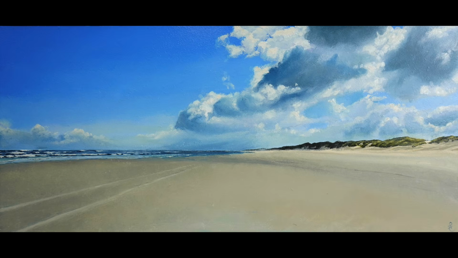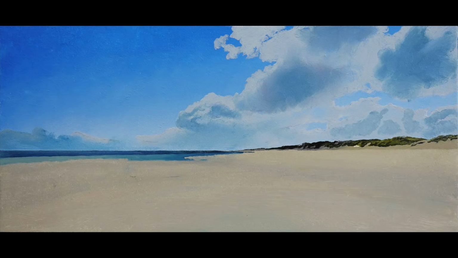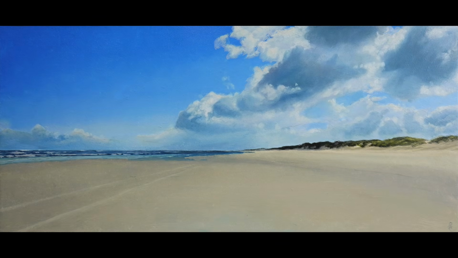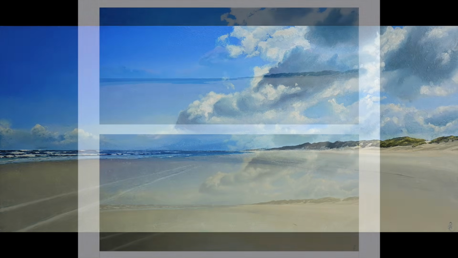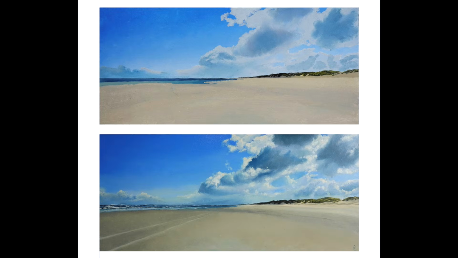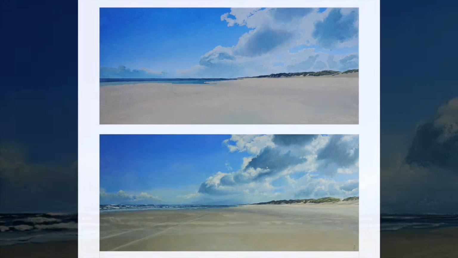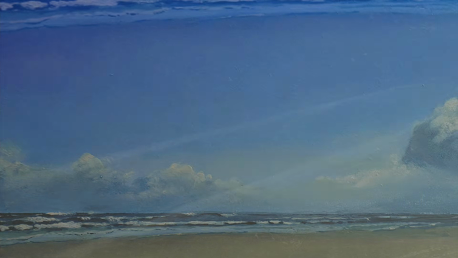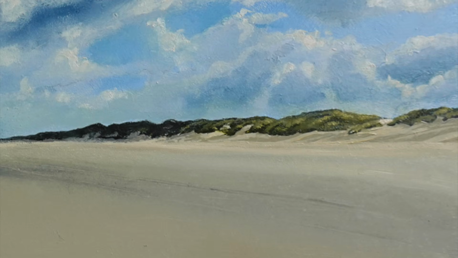What's the difference between the two images? What brings the second one to life? I put them in one frame to make it easier to compare the two. Of course, there's more detail in the bottom picture. The waves, the tire tracks in the sand, and even the dunes have more detail.